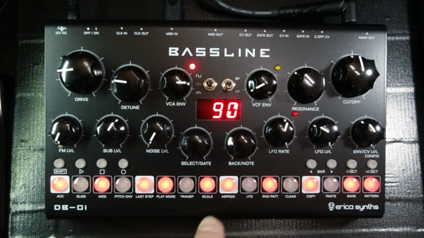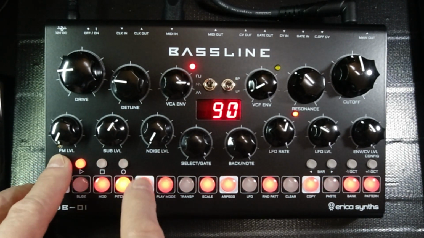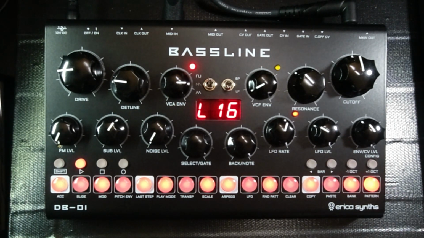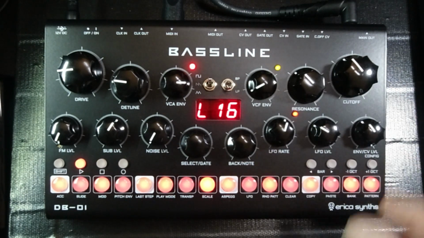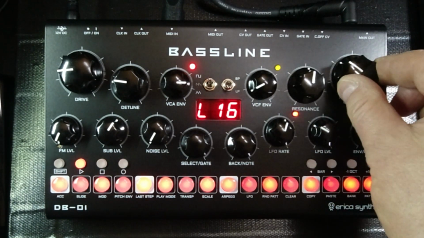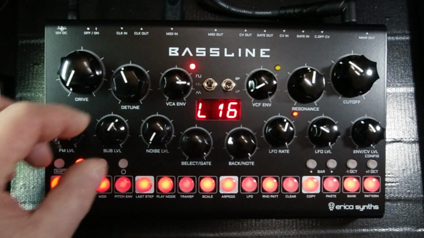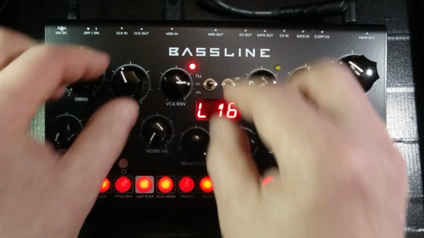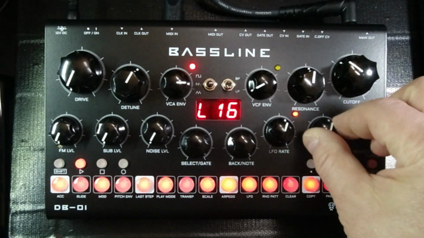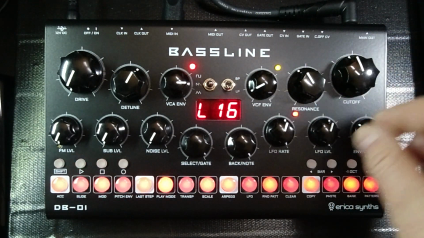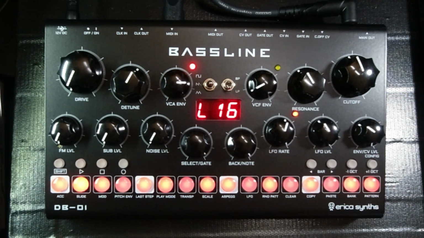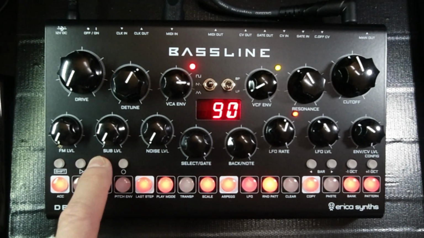Do some more little changes here and there. You might decide it's only the first 16 steps which were decent after all. Last step 16. LFO's a bit weird, maybe.